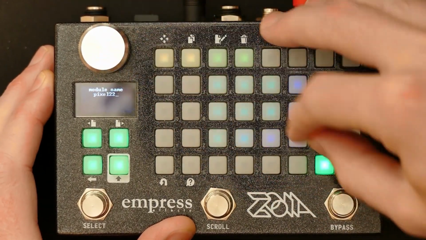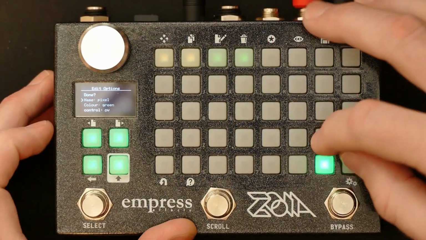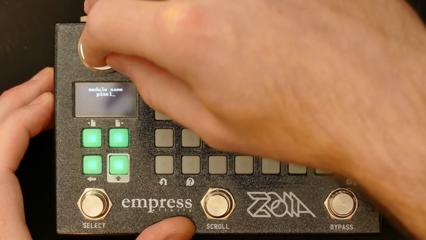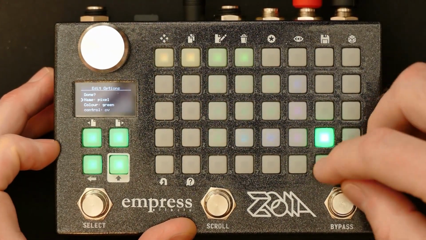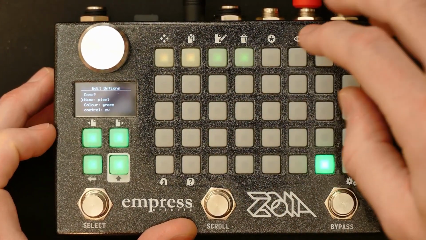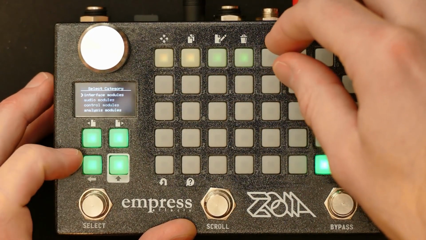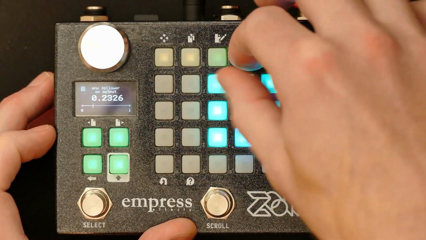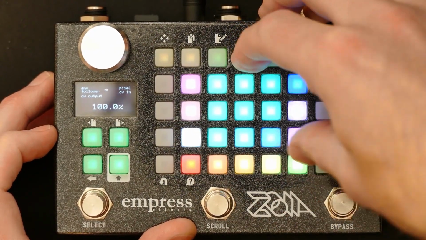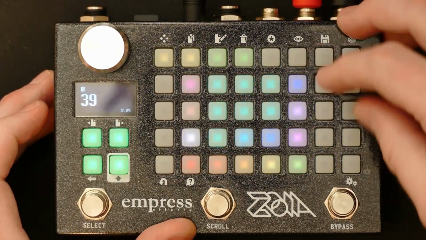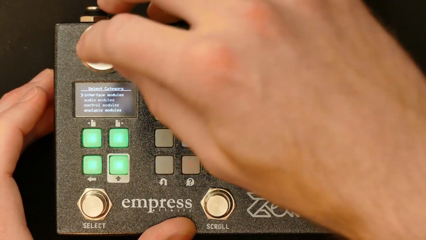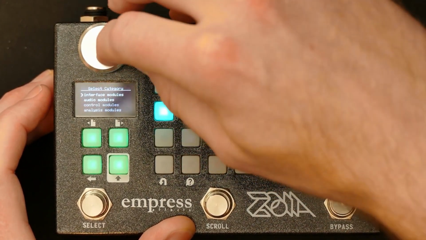Oops, I started naming it now. I'm not trying to name the module here. Okay, let's see. Okay, so just patch. Okay, so let's try to patch these ones up now, the ones I managed to make. Okay, so that's a little bit more there. I get a few more pixels in.